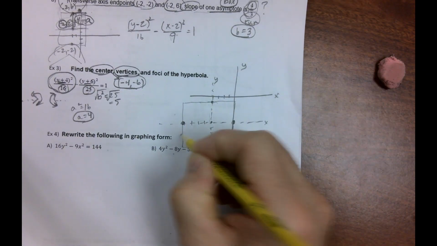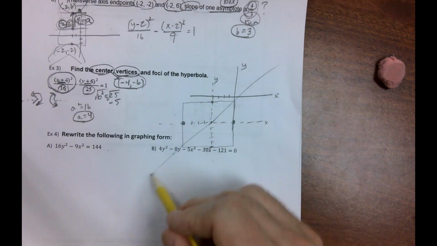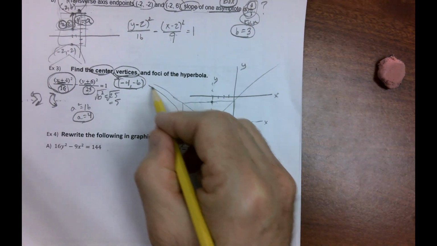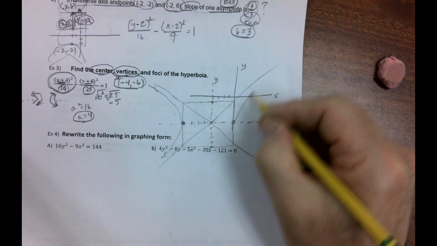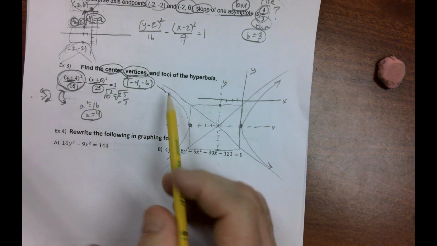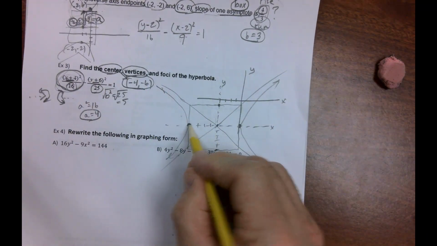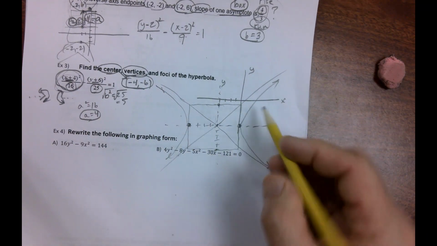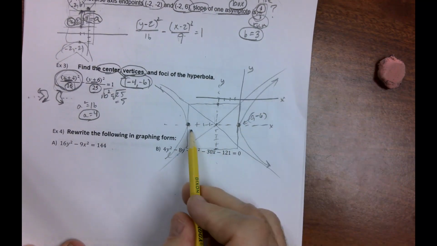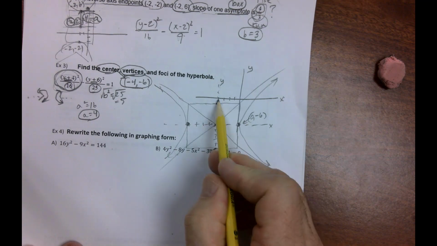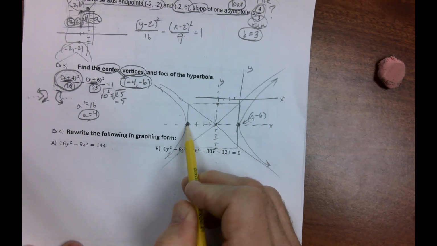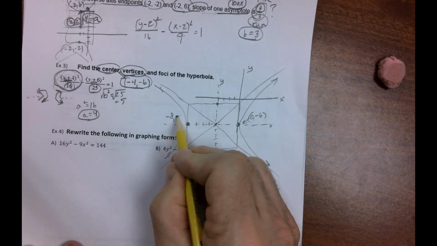Not enough space. And there's my asymptotes like that. And I know my hyperbola is going to go like this. Has to, because it starts with x. But now my vertices are right here and right here. So this is 0, negative 6. This right here, now this was negative 4, negative 6, and we went 1, 2, 3, 4 units to the left of that, so that has to be negative 8, negative 6.